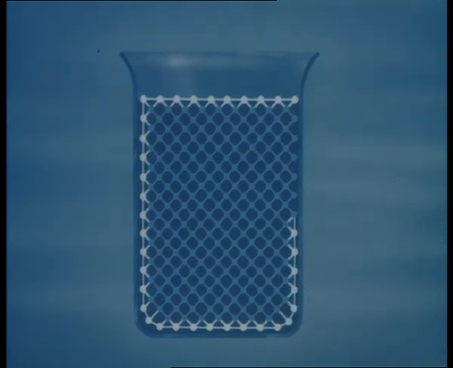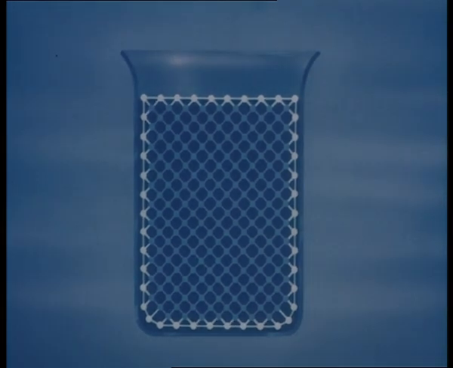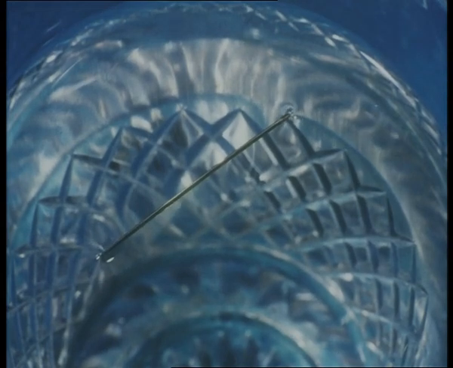The overall name for this phenomenon is interfacial tension, and surface tension is just one aspect of it, though its effects are the easiest to see. In nature, this is excellent for the pond skater. In fact, because of surface tension, all sorts of surprising objects can be supported.